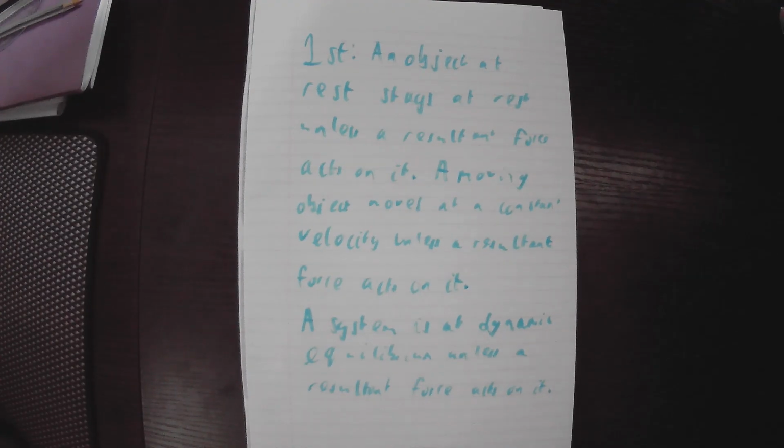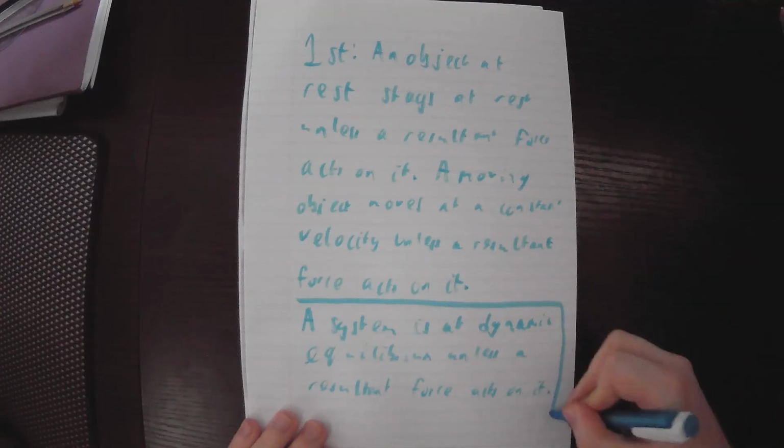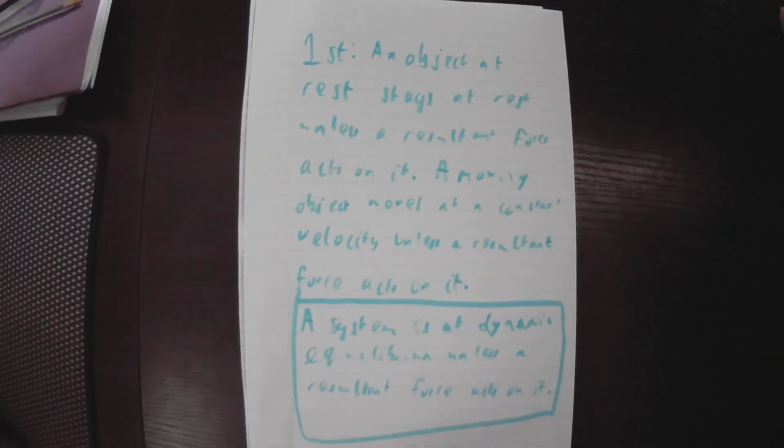Dynamic equilibrium may even mean that it is rotating. A rotating object can still have no resultant force on it. That's something that you'll find on the further mechanics section of the course. And if it wasn't rotating, it'd be at static equilibrium, but again, this is conversation for another day. So you can just shorten it to a system is at dynamic equilibrium unless a resultant force acts on it.